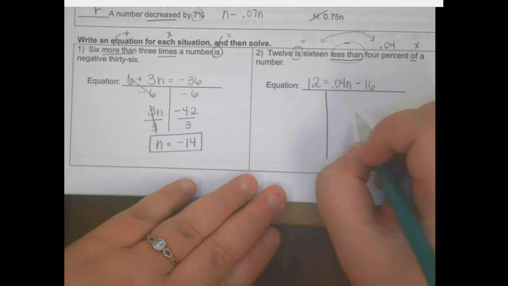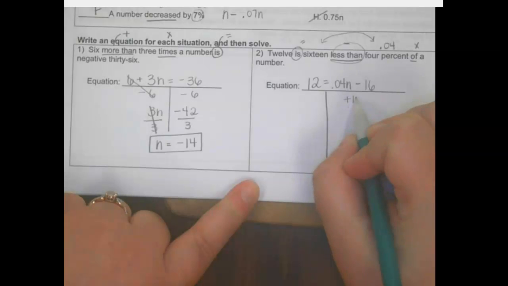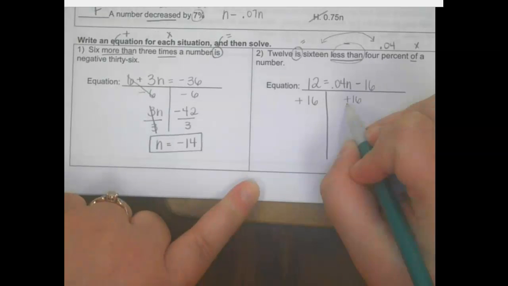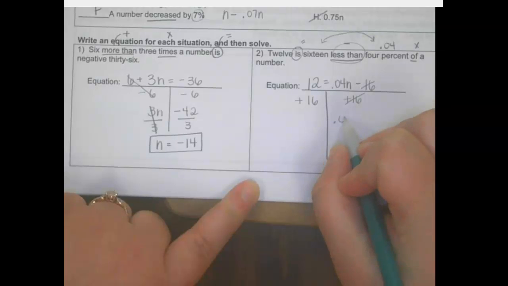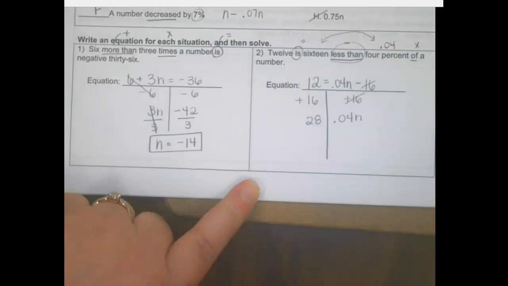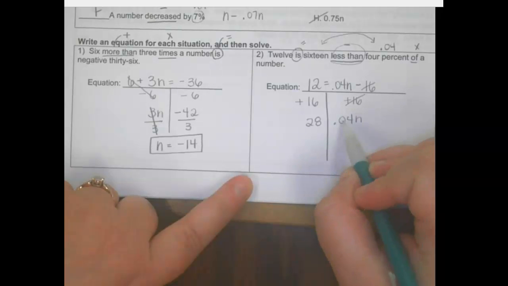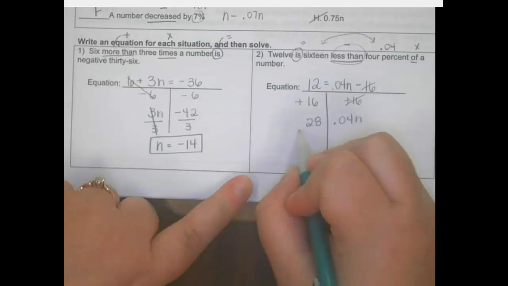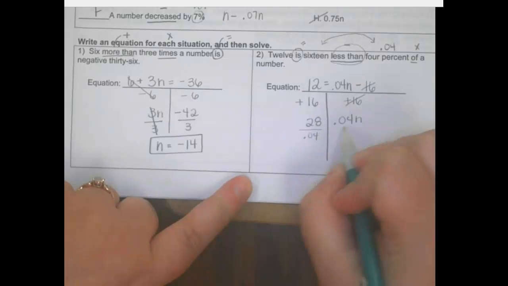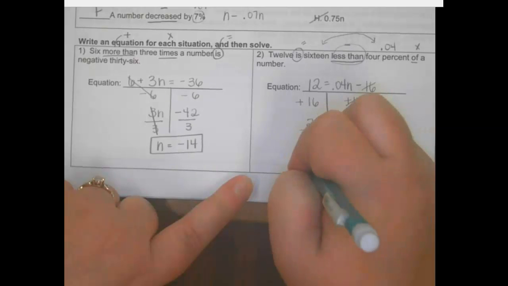All right, what am I going to start with to solve this? Thank you. I'm going to add 16. Thank you for adding to both sides. Those of you who had me last year know that those words make me happy. You knowing that it needs to happen, both sides. It's a balance. When I have 0.04 and an n right next to each other, what operation is that? Multiplication. So the opposite is to divide. This is when having a calculator is pretty handy, because you can do 28 divided by 0.04, and we get 700.